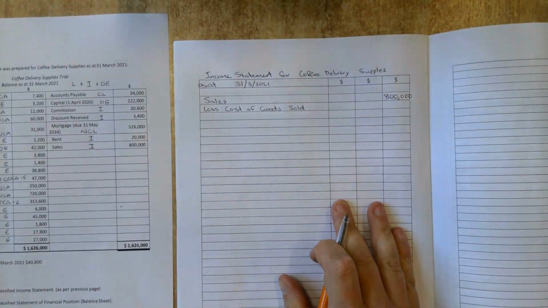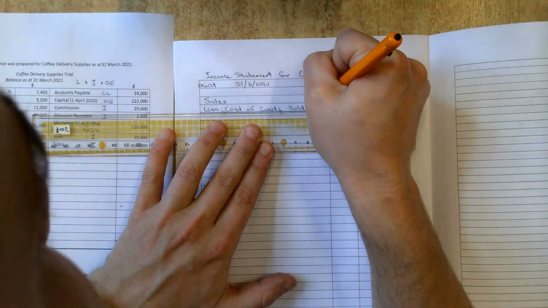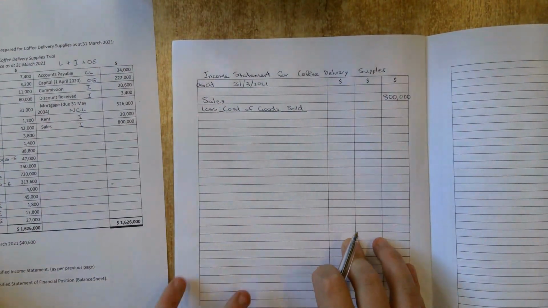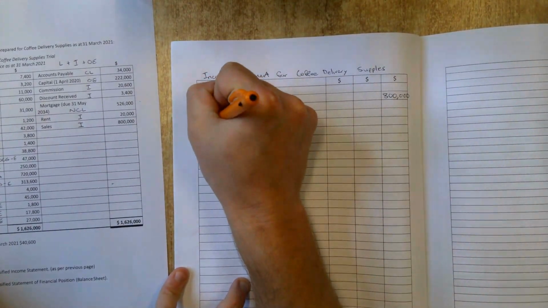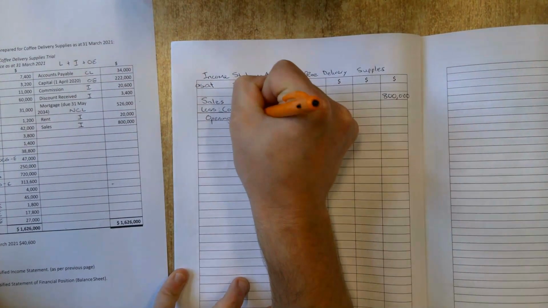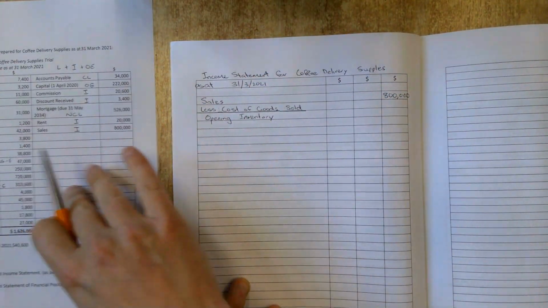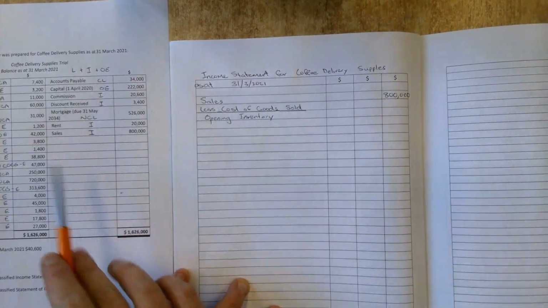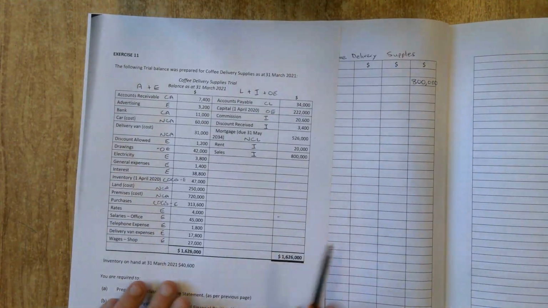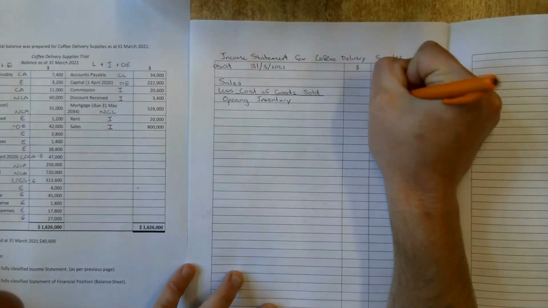Okay, and there we can underline that because that is a title that we're going to use. We always start less cost of goods sold with opening inventory. And in this case, opening inventory, as we can see over here, you may not be able to see that, we find opening inventory at 47,000. So that's going to jump to column 2.